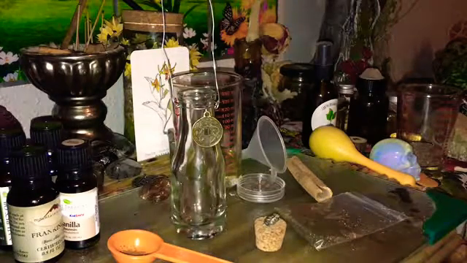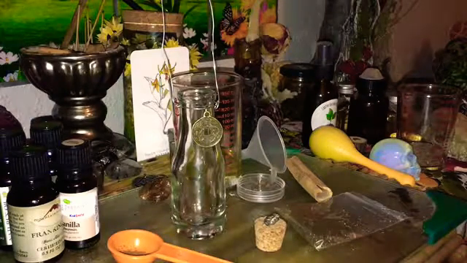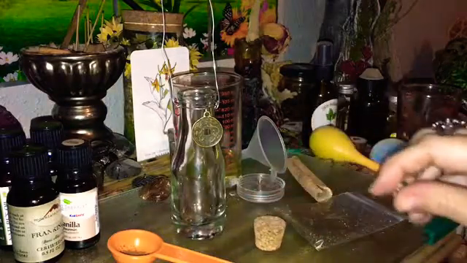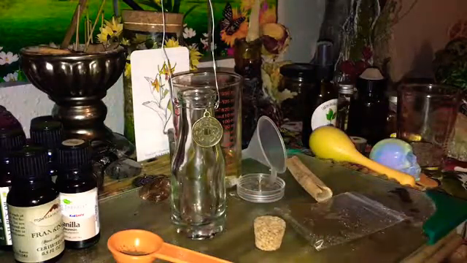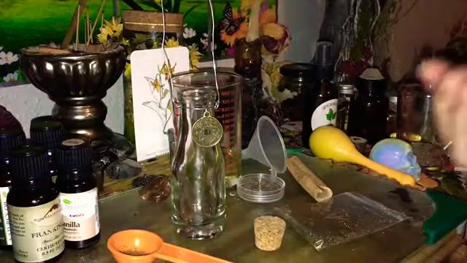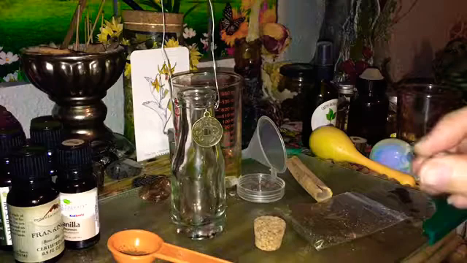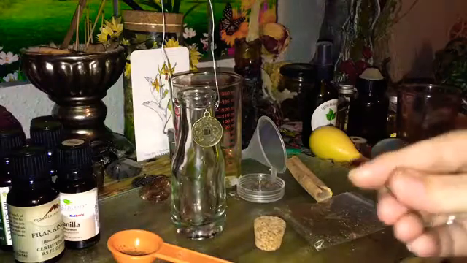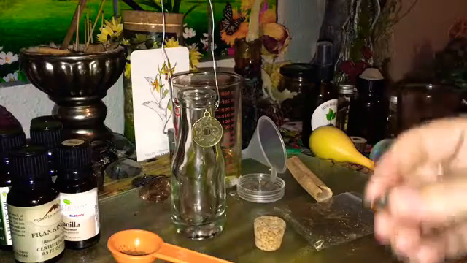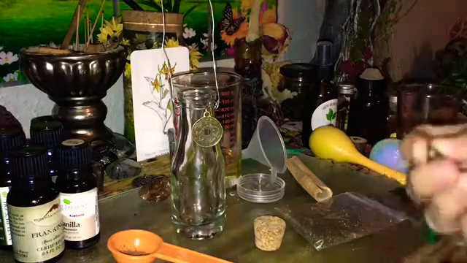So after you cleanse the jar, then you are ready to get started. The first thing that I'm going to add is my lodestone. Now I'm adding lodestone to draw in and to attract. I've already cleansed my lodestone, so that's the first thing that you want to do, is cleanse it. If there's any magnetic sand on it, you want to get all of it off. And then I like to name my lodestone.